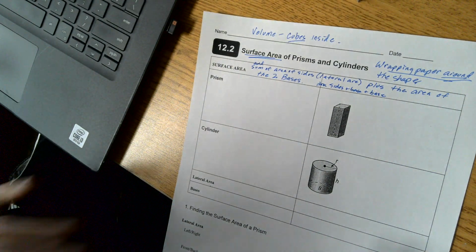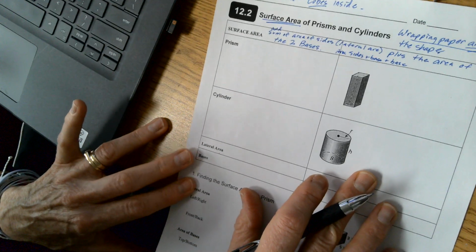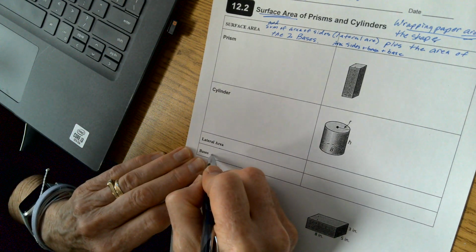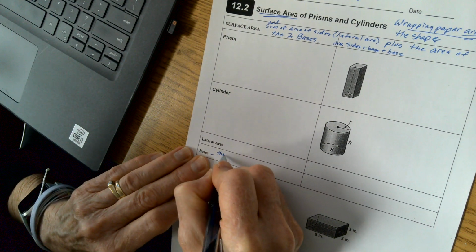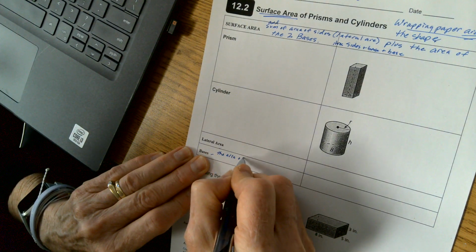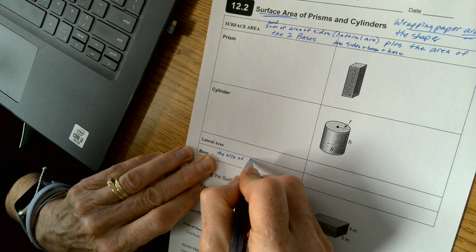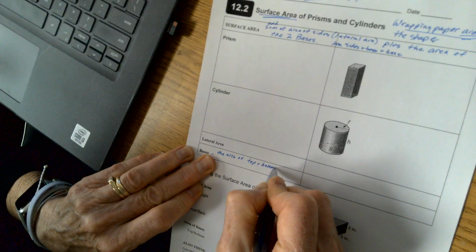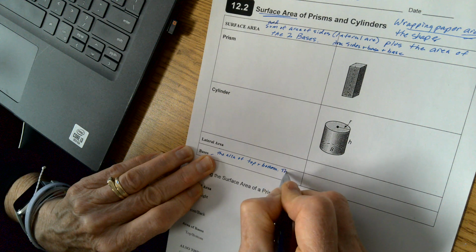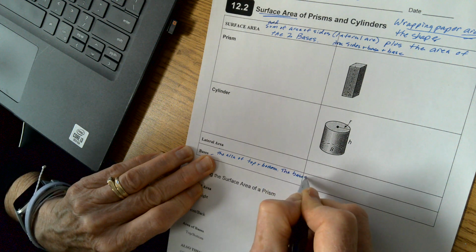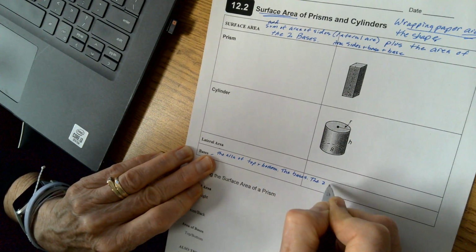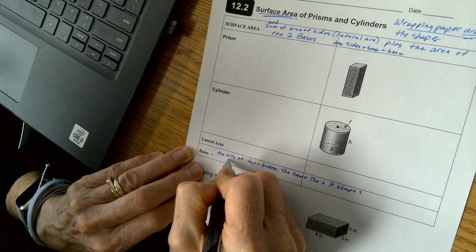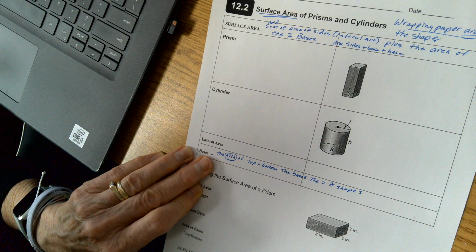So you really got to keep this stuff organized. For lateral area, let's do bases first. This is the area of the top and bottom. It can be left and right. It's the bases, the two congruent shapes. Remember, now we're doing area.